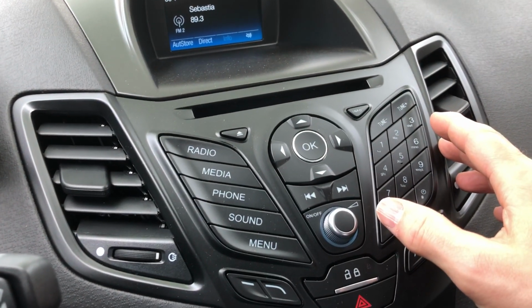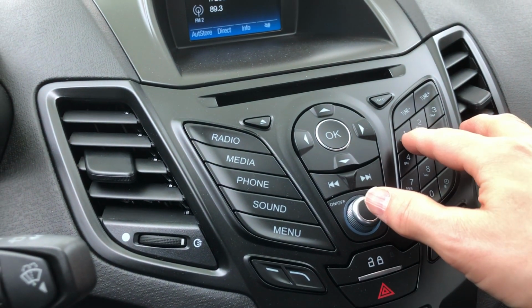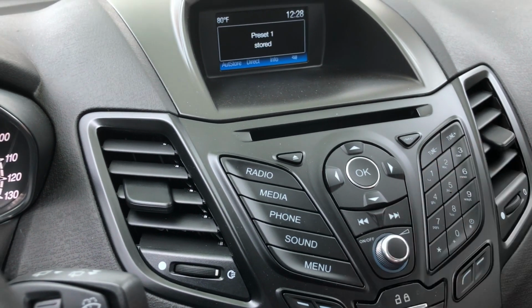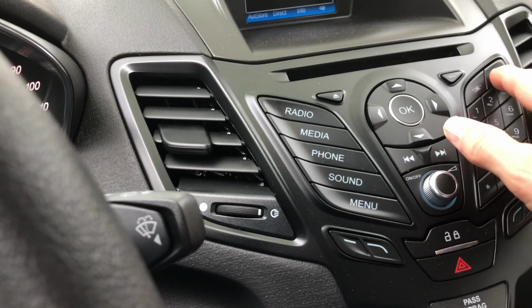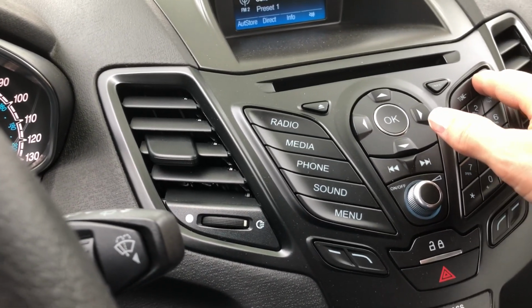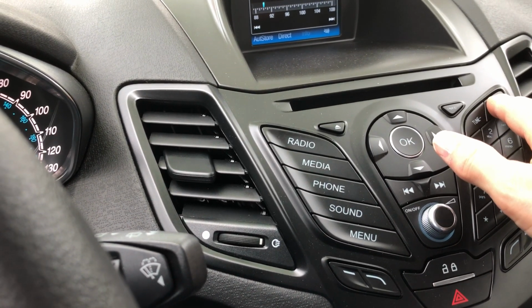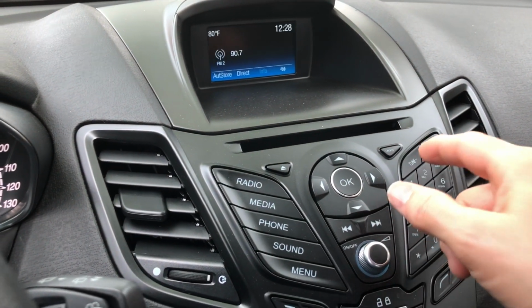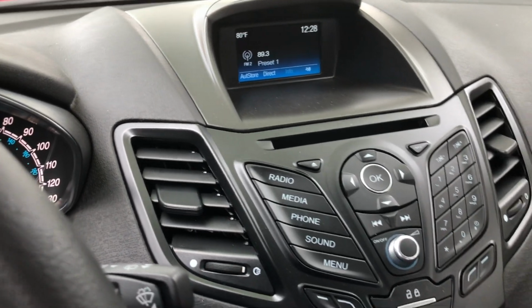Well, which preset do you want it to be? You want it to be number 1? Press the number 1 button and hold it. Hold to store preset 1. There you go. So now, when you tune up from that channel to something else and you want to go back to your preset 1, just hit preset 1. It's as simple as that.